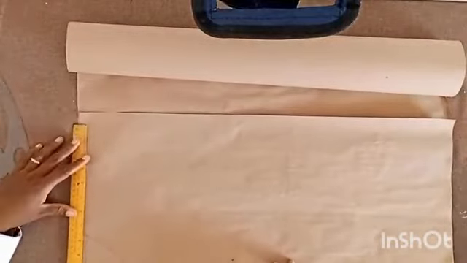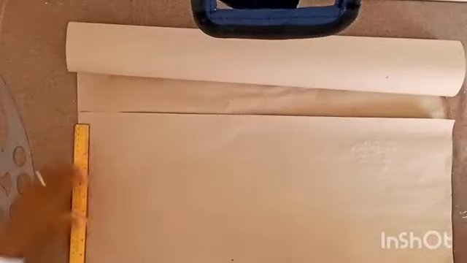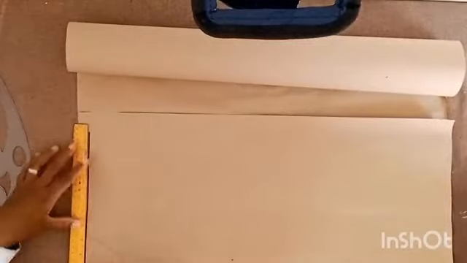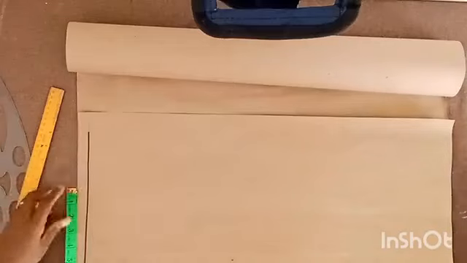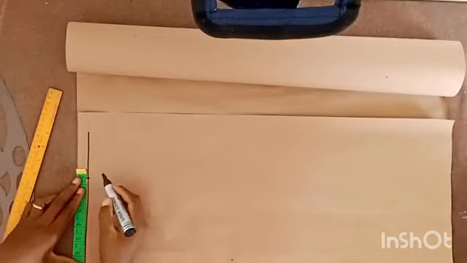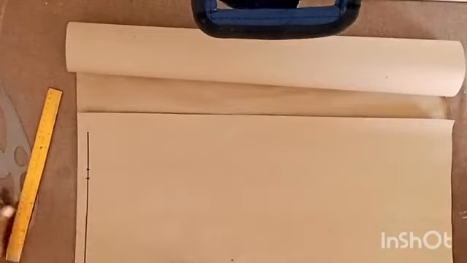The first thing I did was to mark half inch from the top of my paper, which will be serving as my shoulder line. Okay, and then on that shoulder line I'll divide my shoulder by 2. My shoulder is 15, divided by 2 is 7.5, and I'll add half inch allowance to it.